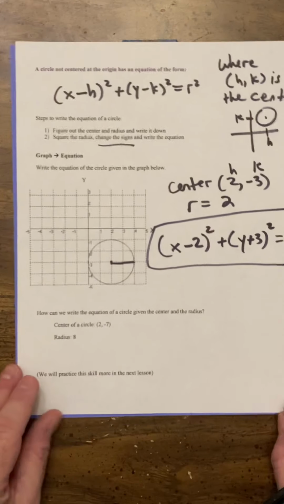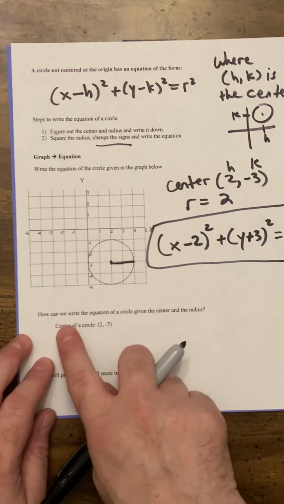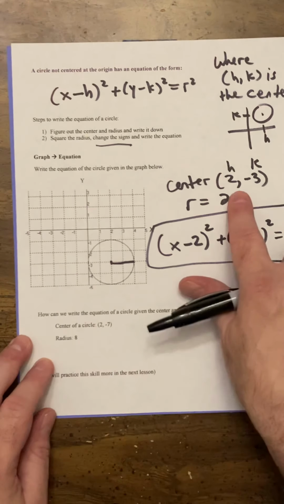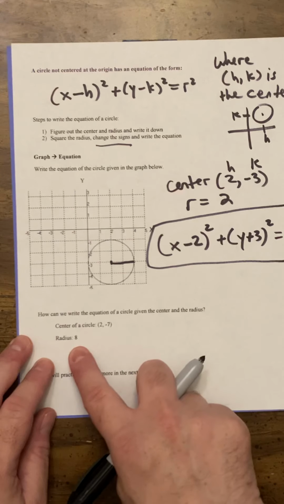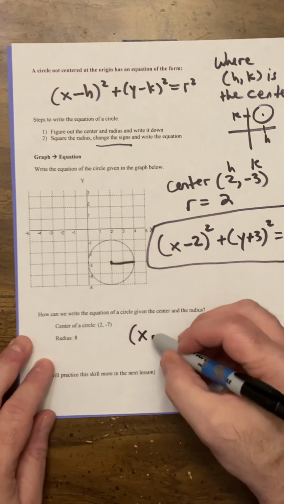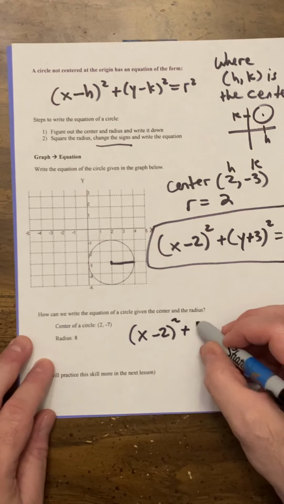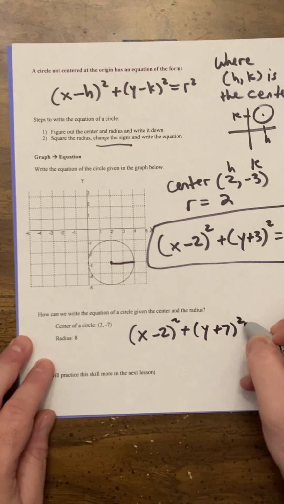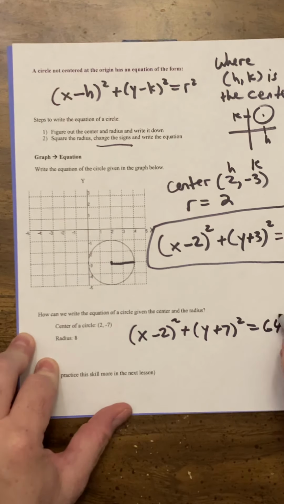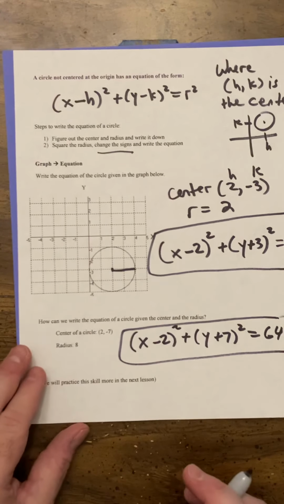All right, so let's try the last problem. You should try this yourself and see if you can figure it out. How can we write the equation of a circle given the center and the radius? So we know, just like before, here's the center, here's the radius. You know what to do at this point. It's going to be x -2. That one's a dead giveaway because it was the same. What are you going to do at that -7? y +7 squared. And then we're going to do 8 squared. 8 squared is 64. So that's going to be the equation of a circle with the center of 2, -7 and a radius of 8.